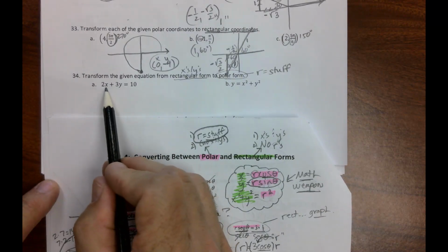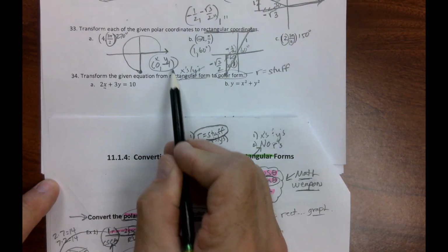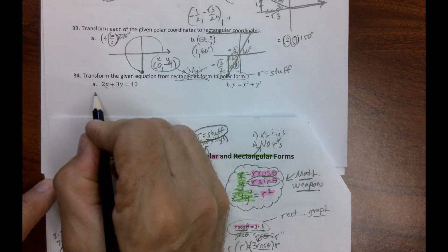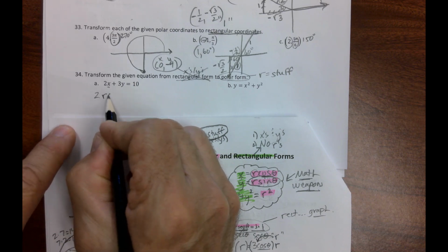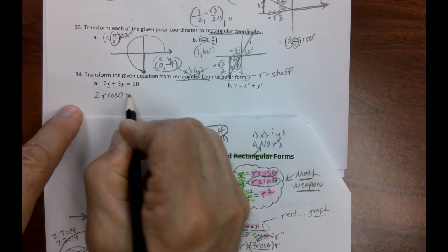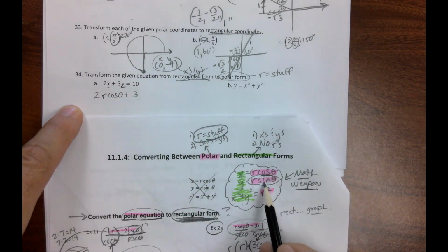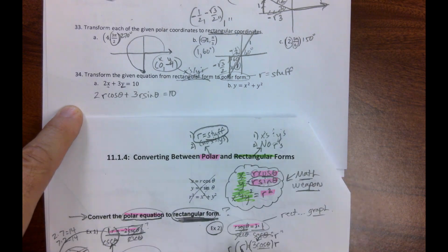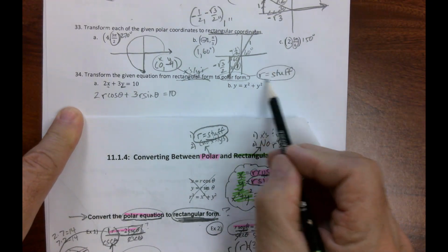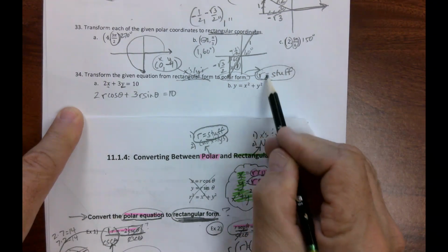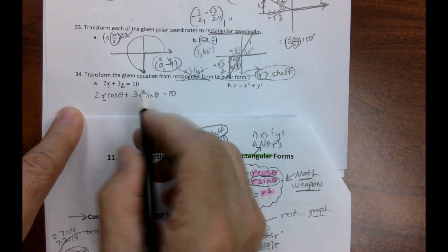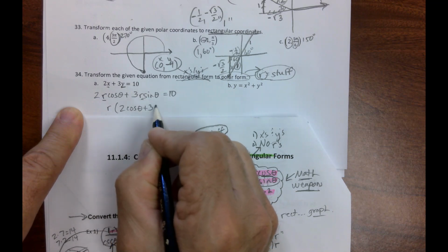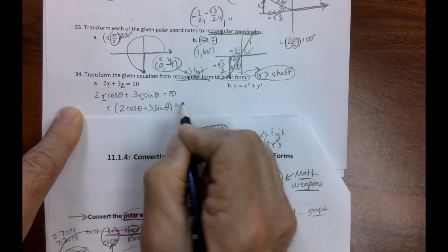So we look at the x. We don't want x. We want to get rid of rectangular form. So what does x equal? R cosine theta. So we go 2r cosine theta plus 3. What's y equal? R sine theta equals 10. Don't think too hard. Remember the rule: polar form, got to isolate r. So we got to take an r out. We're left with 2 cosine theta plus 3 sine theta equals 10.